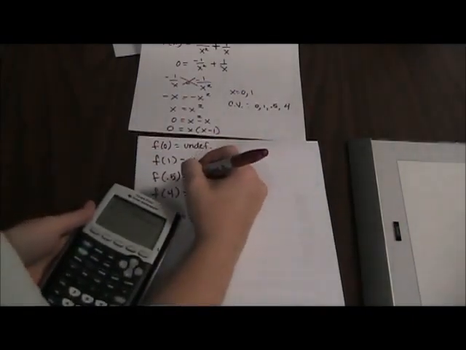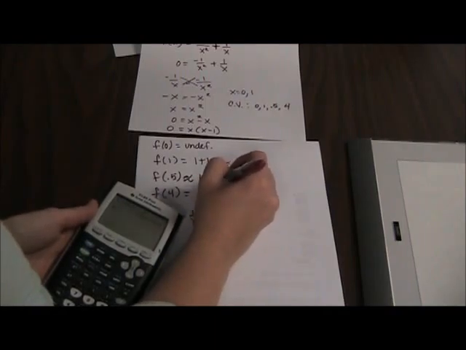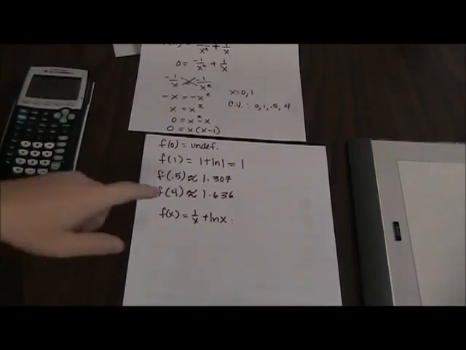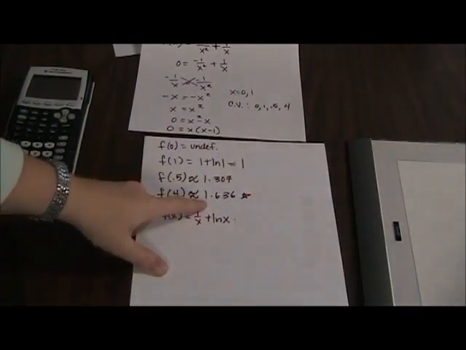So it turns out I don't need my calculator for that one. Now let's evaluate the two endpoints. So f of 0.5 would be 1 divided by 0.5 plus natural log of 0.5, and it is approximately 1.307. In AP Calc we round using 3 decimal places. And then f of 4 would be 1 divided by 4 plus natural log of 4. So that's approximately 1.636.